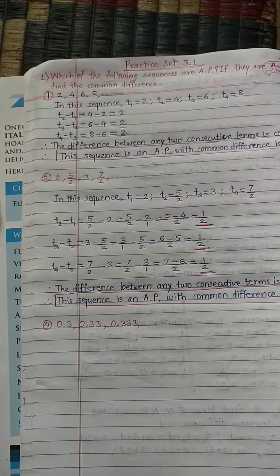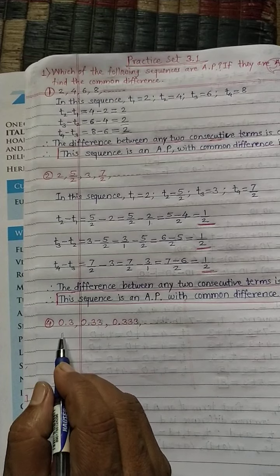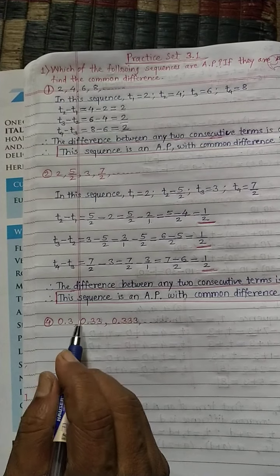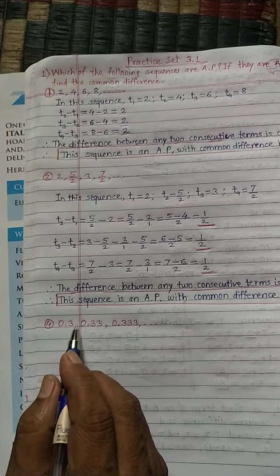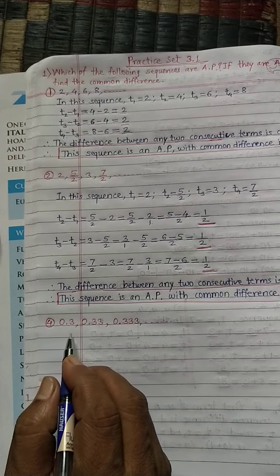First of all we have to write the first term, second term, third term, that means T1, T2 and T3.